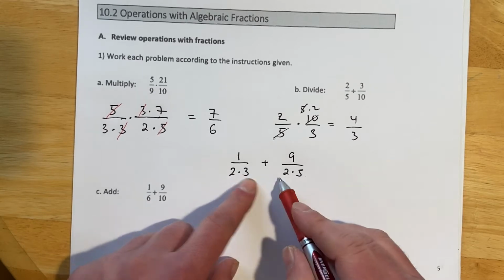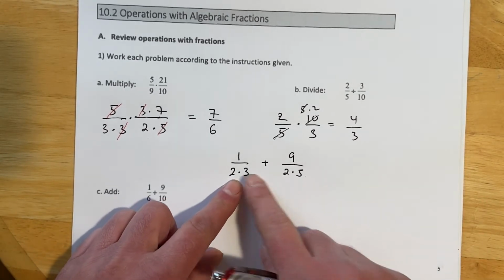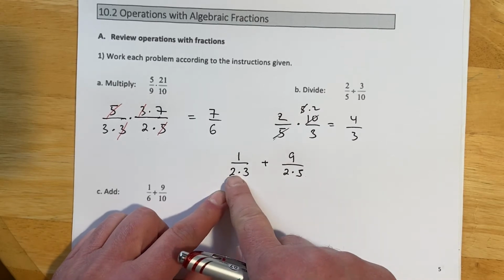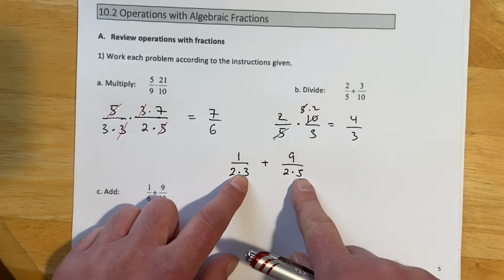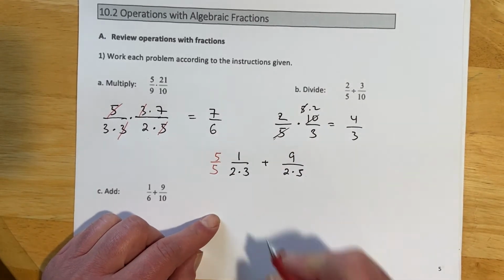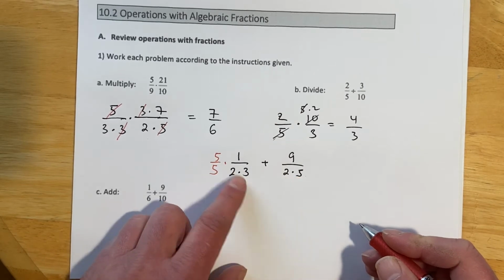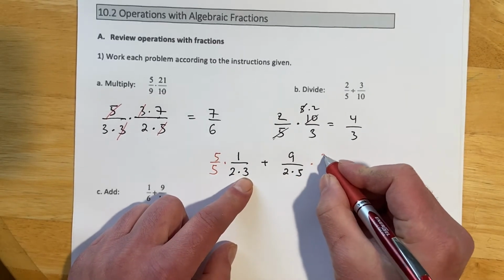This one has a 2 and a 3. This one has a 2 and a 5. So fractions are jealous and they want what the other one has. Since this one has 2's and 3's, it's jealous of this one's 5's. So we're going to do 5 over here. And this one has a 2 and a 5, so it would be jealous of the 3.